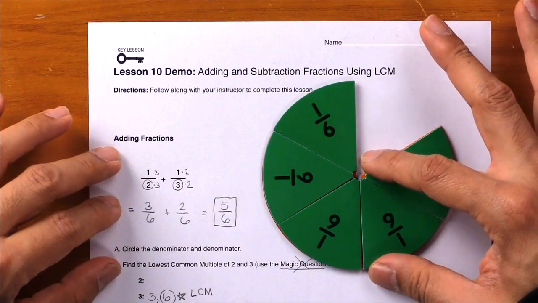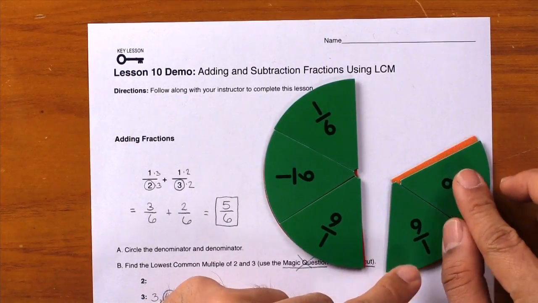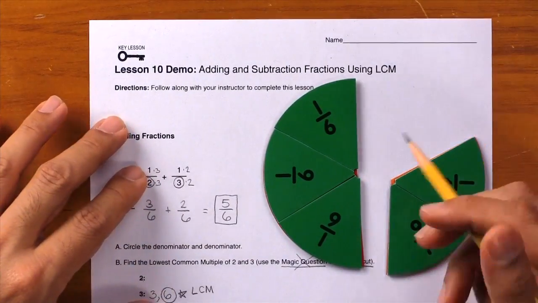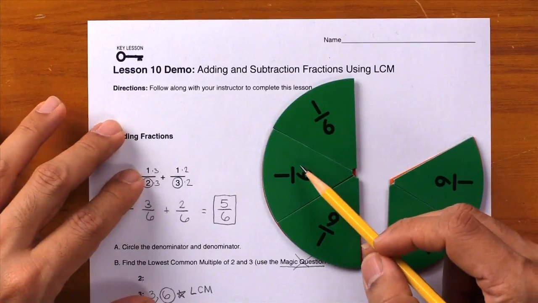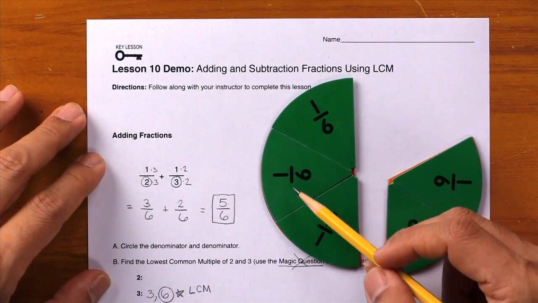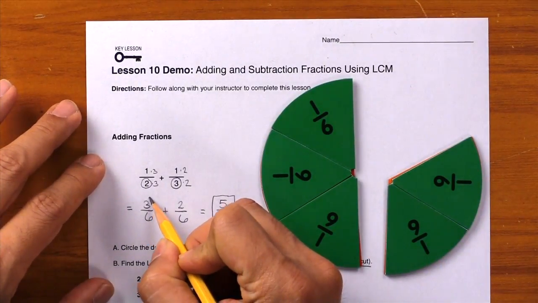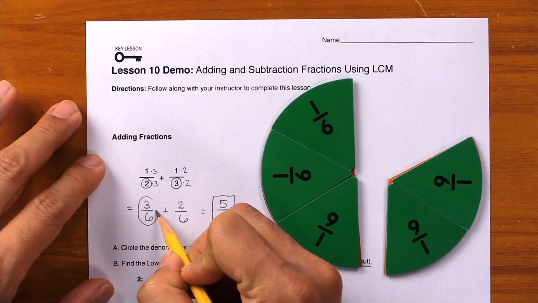So we'll take 5/6, break it apart just like this. And here on the left side, we have 1/6, 2/6, and 3/6. And where do you see 3/6 in the work that we did? And it is right here. So I'll go ahead and circle that fraction.